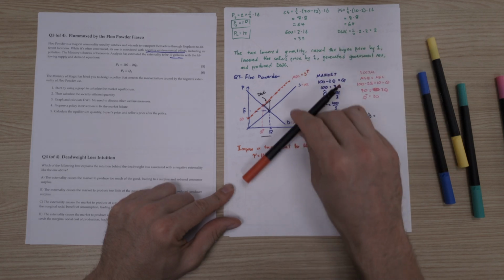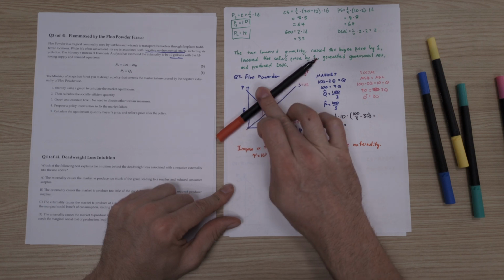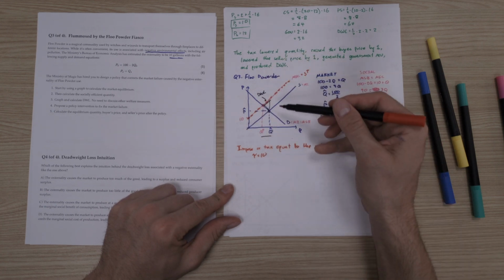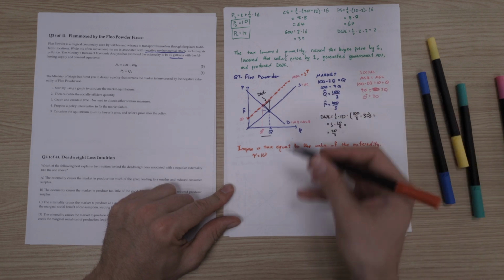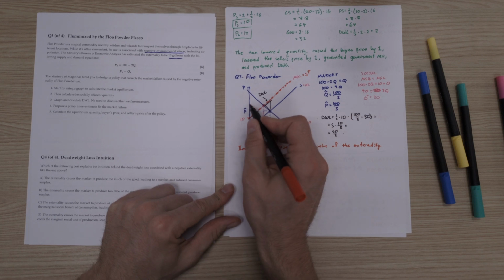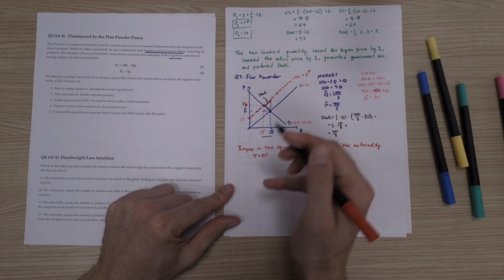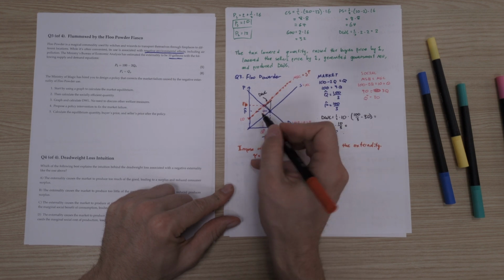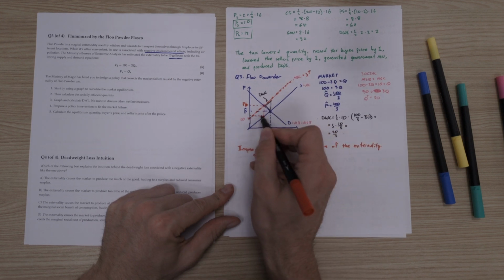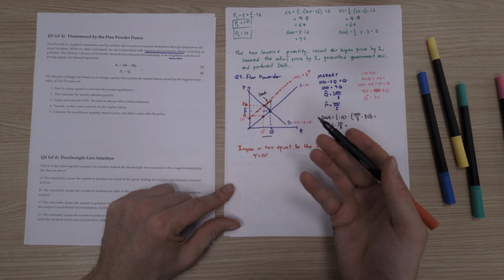So we're essentially adding an additional cost for sellers and raising the supply curve up until it sits directly over top of the MSC curve. Either way we do it, the price for the buyer, PB, is here, and the price for the seller is here, PS.